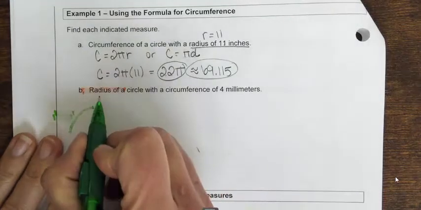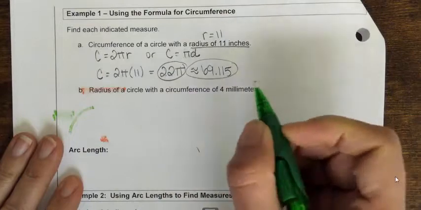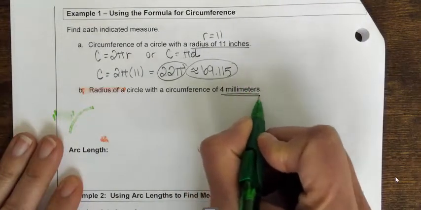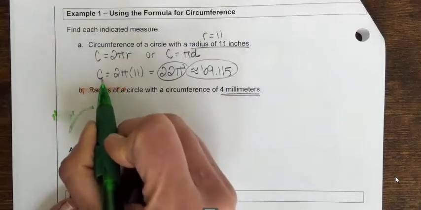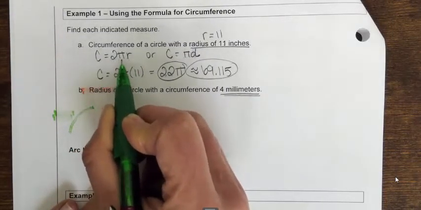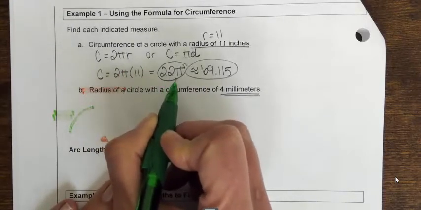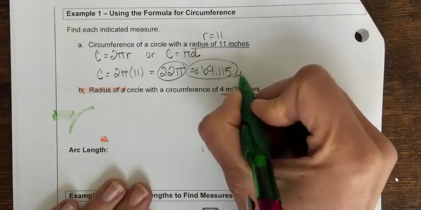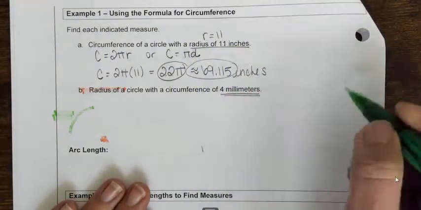Okay, so now we want to find the radius of a circle with a circumference of 4 millimeters. Oh, that reminds me, there's millimeters here, so there's inches here. So let's see, I found the circumference. The radius would have been in inches. This is just 2 pi times radius in inches. So my answer here should be in inches. So I'll put inches at the end. Again, it's perimeter, right?